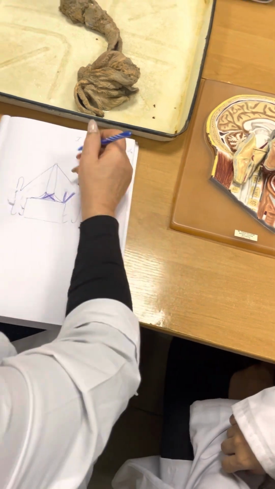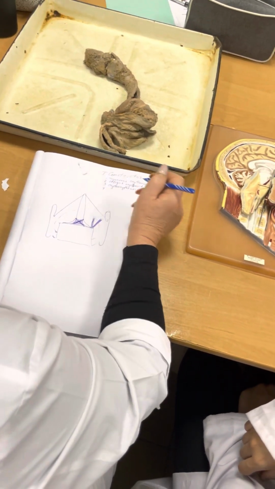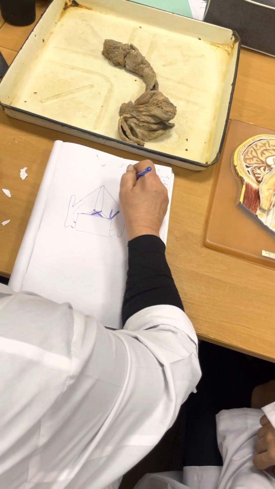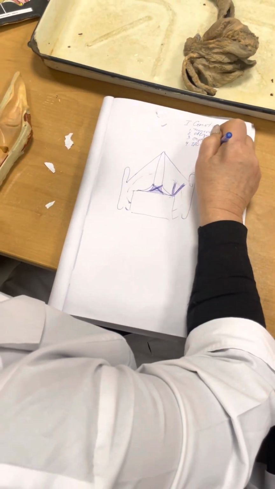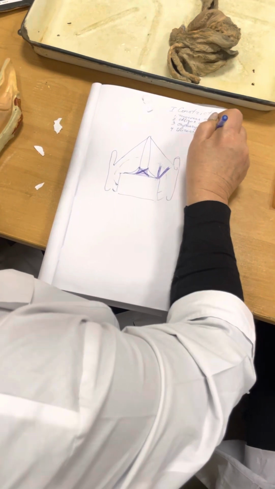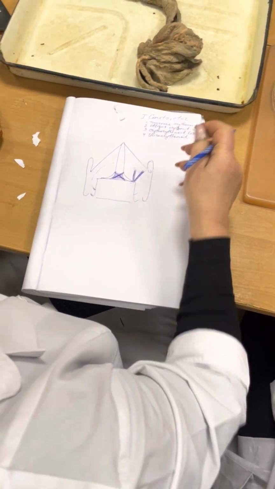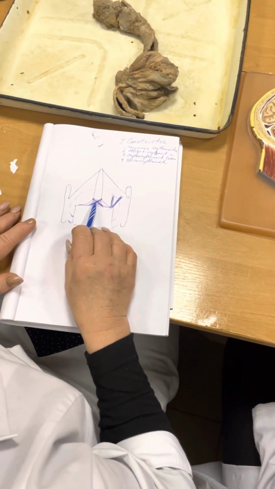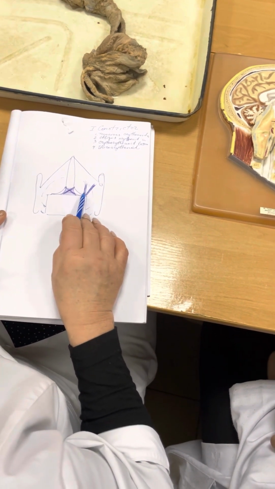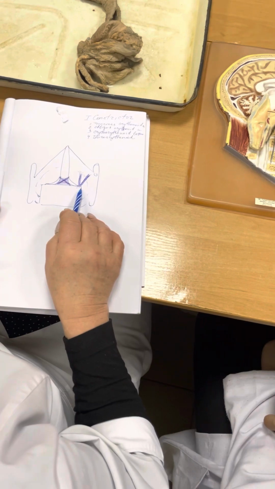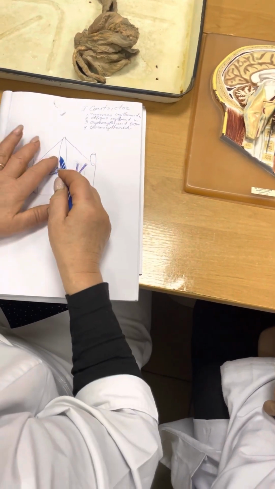Did you understand? You can see arytenoid transverse, arytenoid oblique, cricoarytenoid lateral, thyroarytenoid. They will be for decreasing the vocal space.